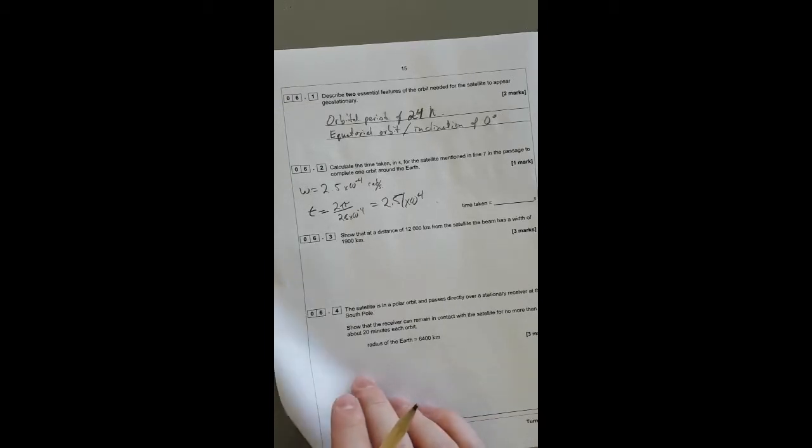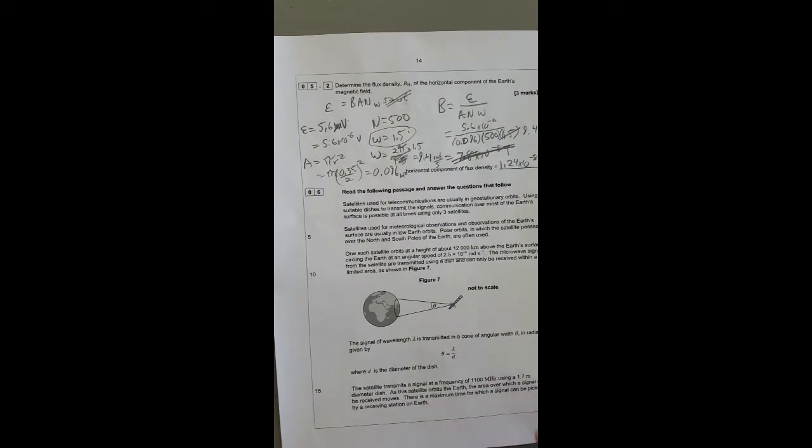Okay, to show that at a distance of 1,200 kilometers from the satellite, the beam has a width of 1,900 kilometers. So we need to figure out theta here. Theta is wavelength divided by diameter of the dish, according to this formula. We've got 1,100 megahertz using a 1.7 meter dish.